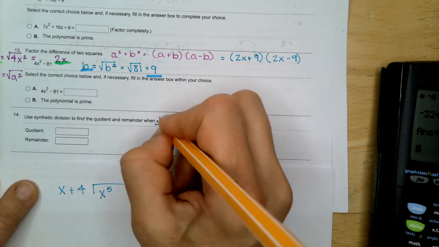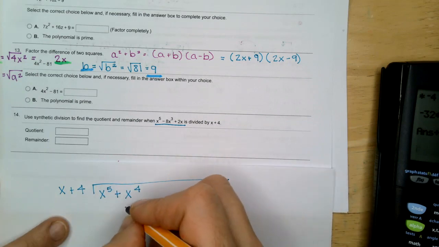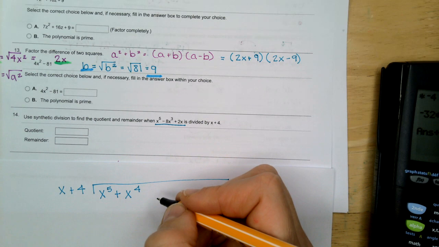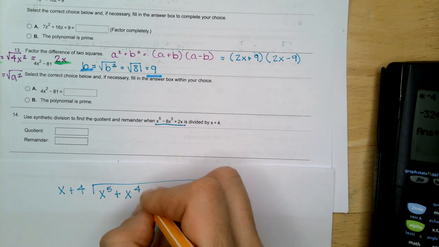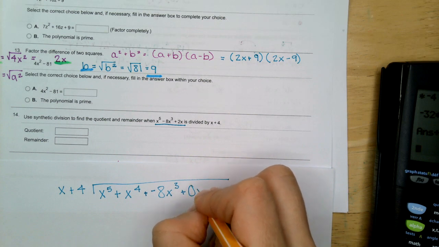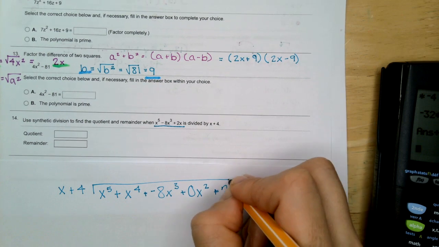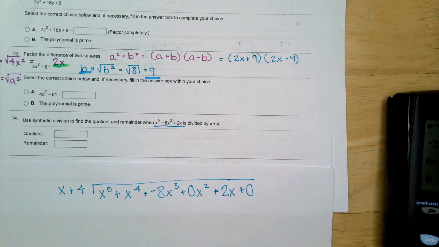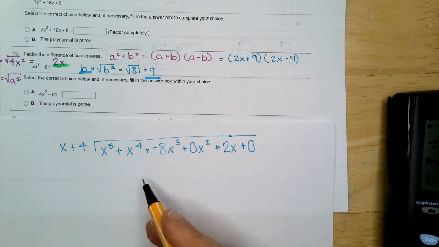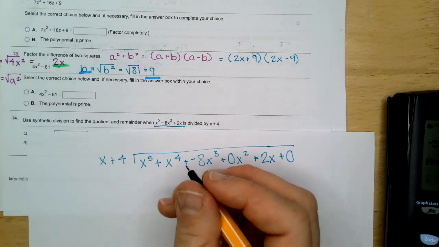x to the fifth. I'm not going to write minus 8x to the third. I'm going to write plus 0x to the fourth because I want to hold space for each descending exponent. So x to the fifth, 0x to the fourth, plus negative 8x to the third, plus 0x squared. So that term is a 0, but it's still there, plus 2x plus 0 as our constant. Okay, don't forget that your constant is 0, divided by x plus 4. That's the old way to do it. You can do it that way, or you can do it with synthetic division.